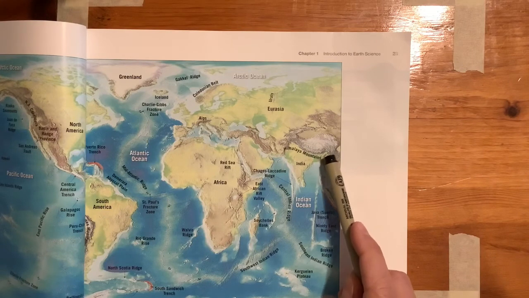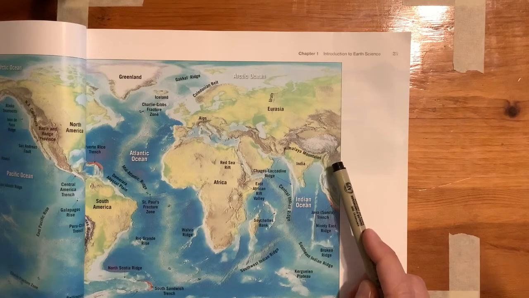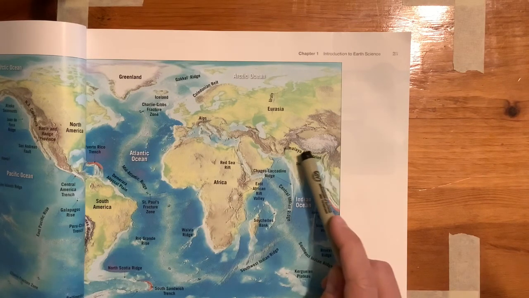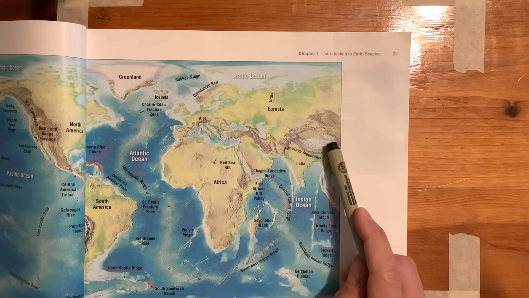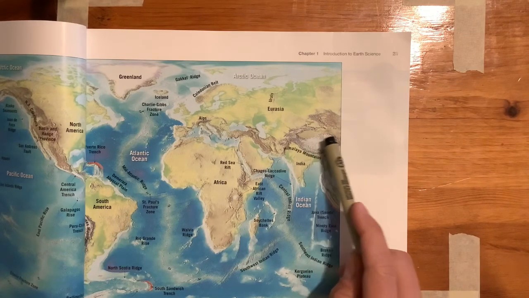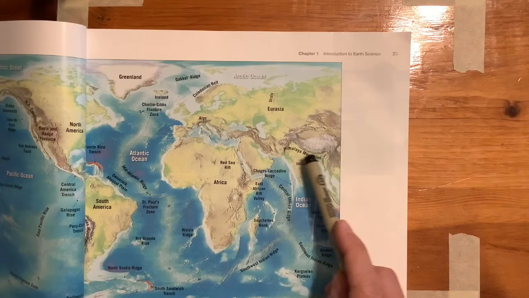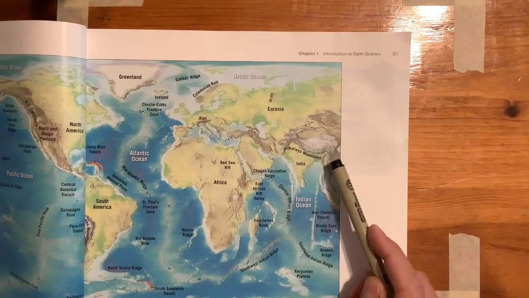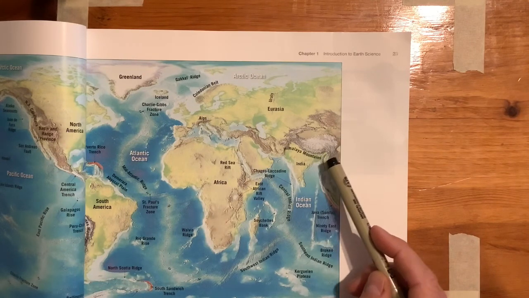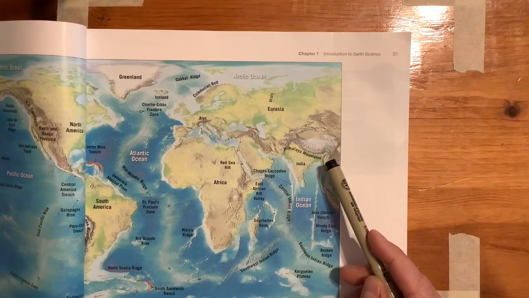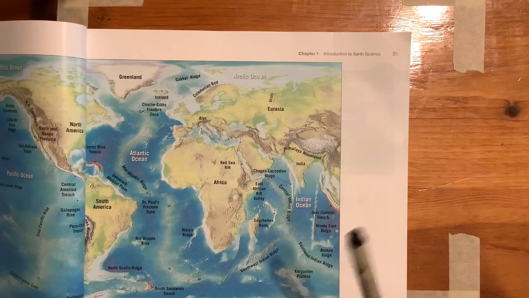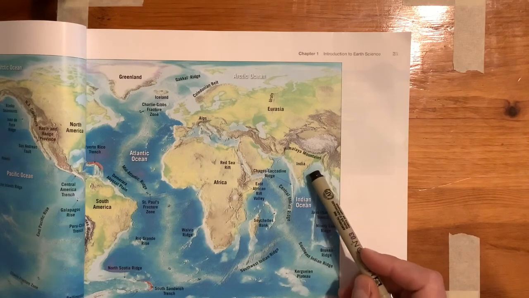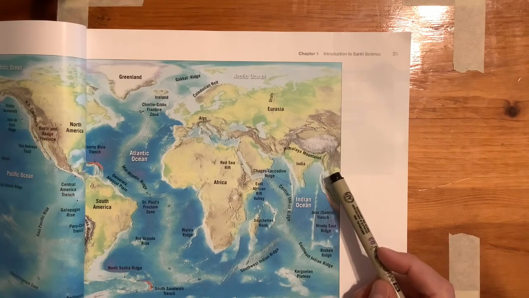So if you look at the map of the Earth today, you'll see that the Himalayas are here, and they're at the front of what's called the Tibetan Plateau, a huge area of very high elevation crust, right? This huge area where the mountains have been pushed up due to this collision of India with Asia.